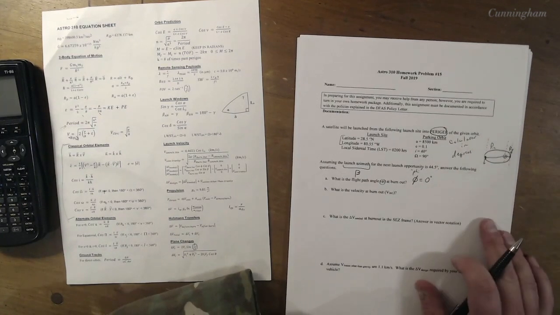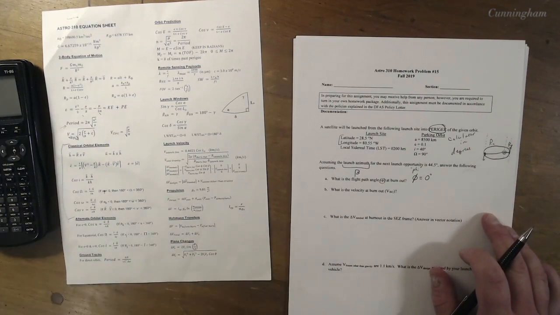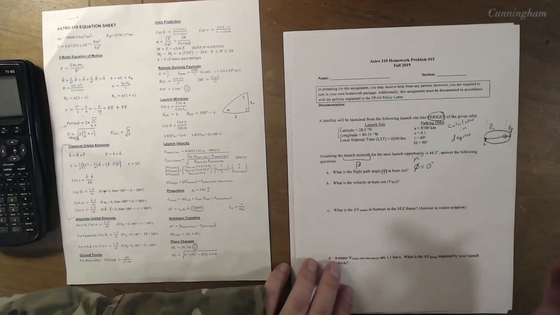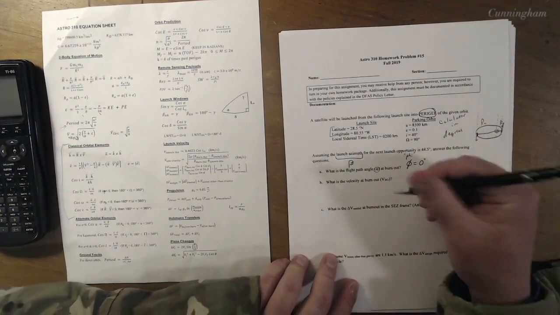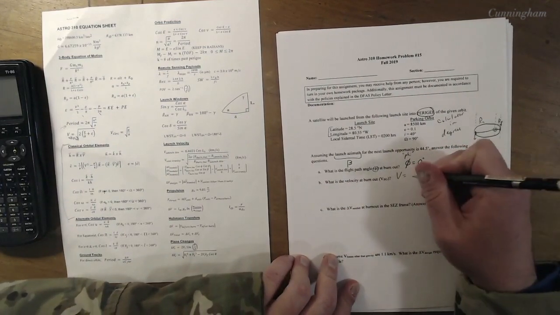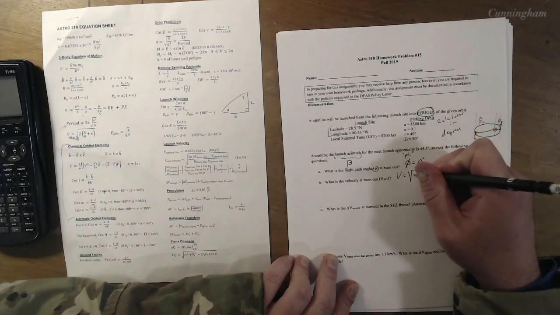Okay, B, what's the velocity at burnout? I will tell you on this, also, it's not specifically on your equation sheet. It's vaguely on your equation sheet. So let me write it a certain way and see if you recognize it. You might remember that the velocity of a satellite in an elliptical orbit is this classic.